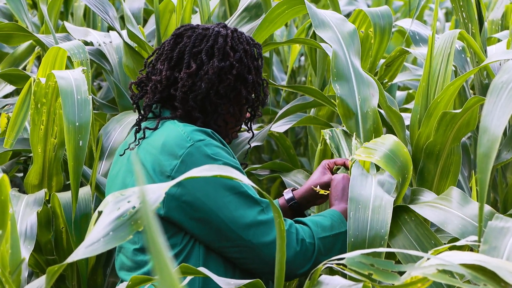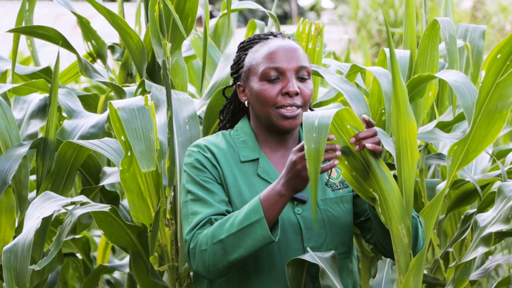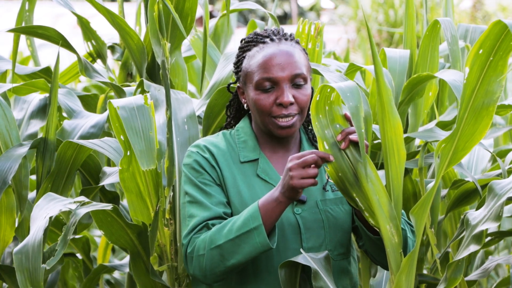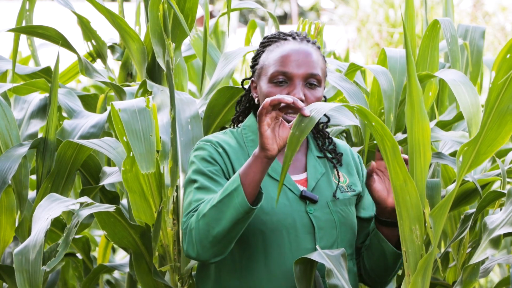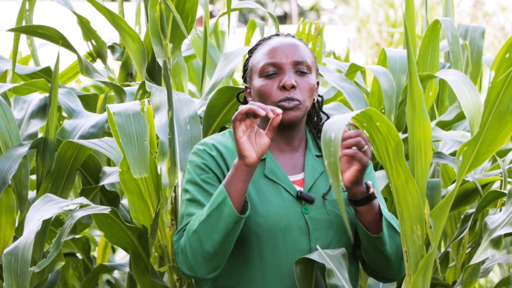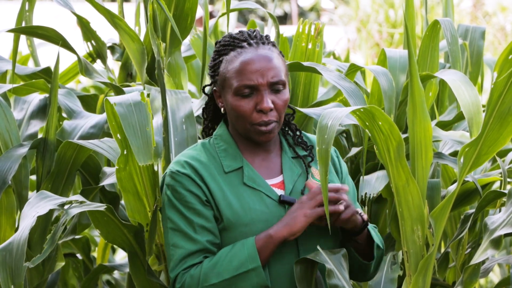The earliest sign that we see are these translucent windows that it forms when the larvae are just starting to feed. So when you've just seen this window pane here, this would be an opportune time to start treating the fall armyworm.